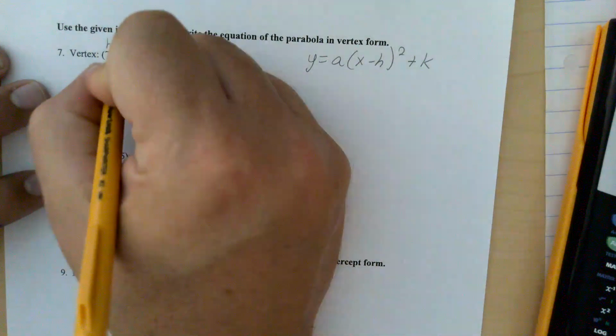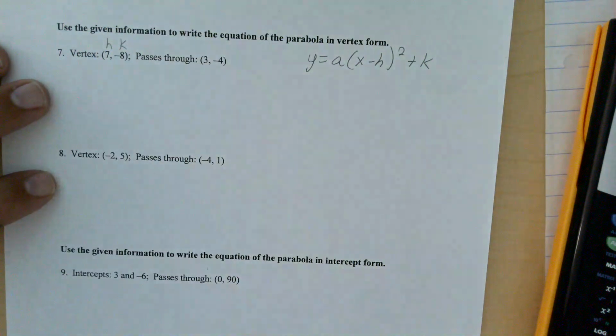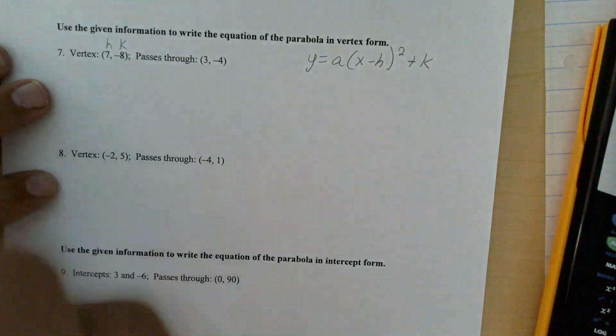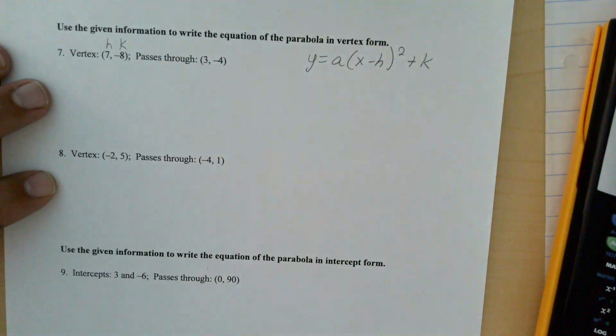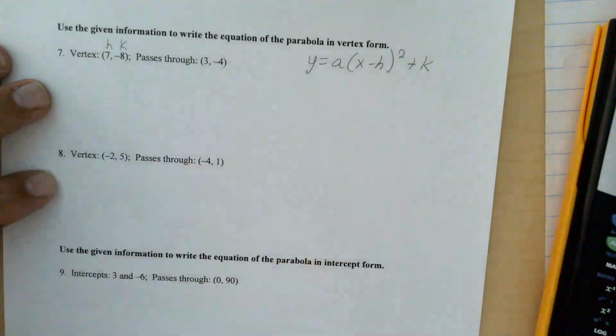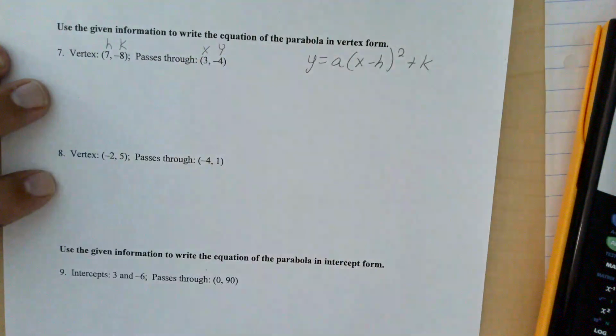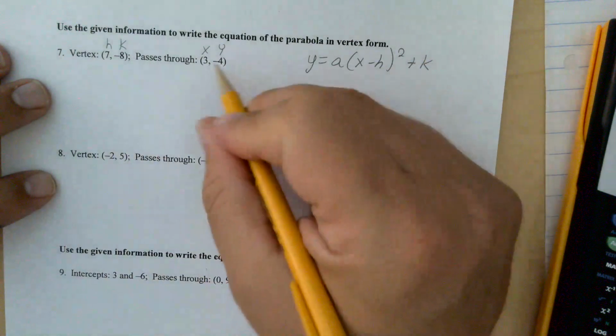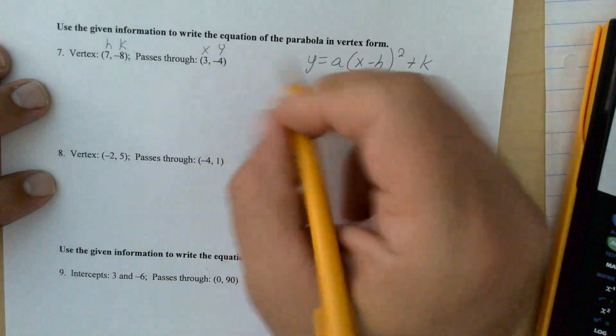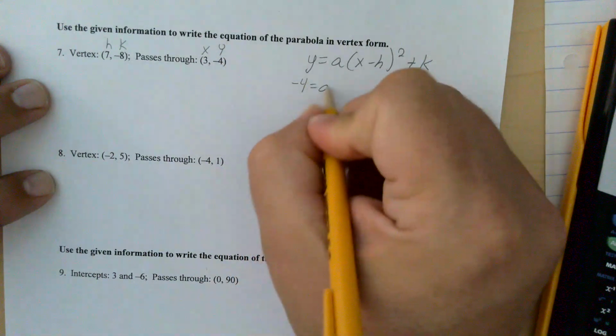You need to make sure going into this that you identify your vertex as h, k. It cannot be x, y, okay? Your x, y is just a random point. So it somehow passes through 3, negative 4. That's what I call x, y. And so once you label your points correctly, it should be very easy then to replace the y with, in this case, a negative 4.